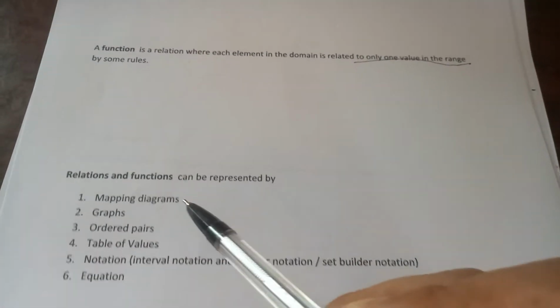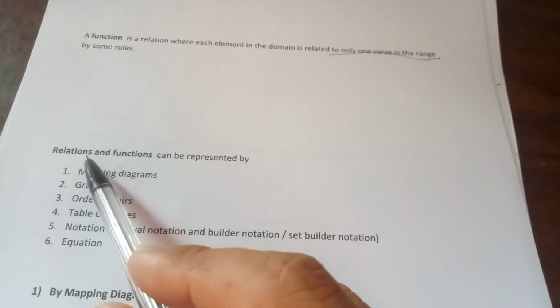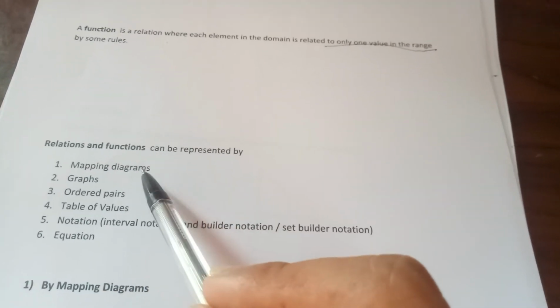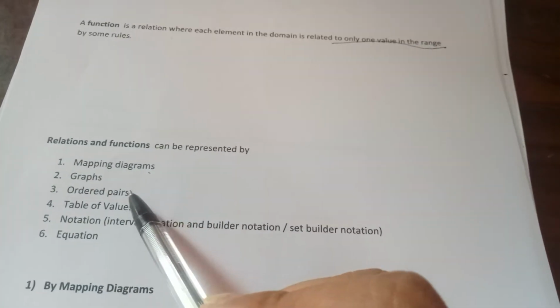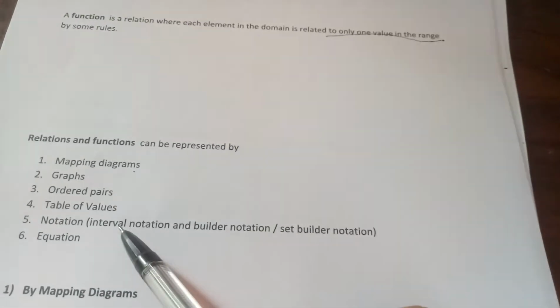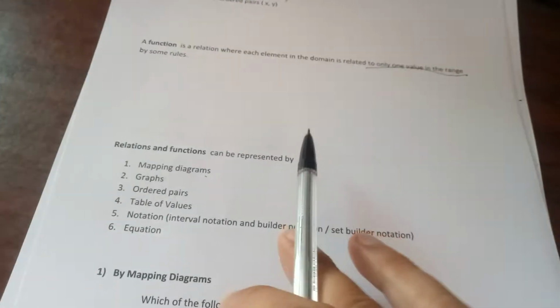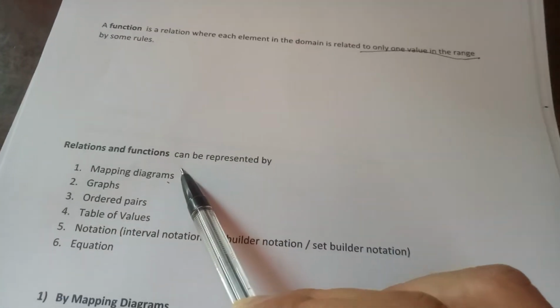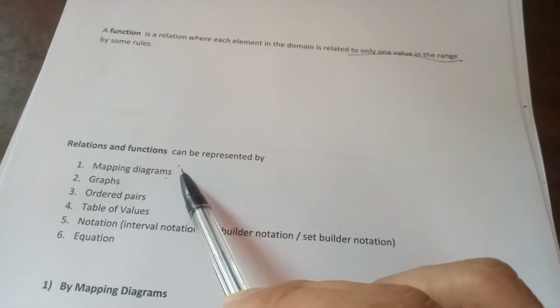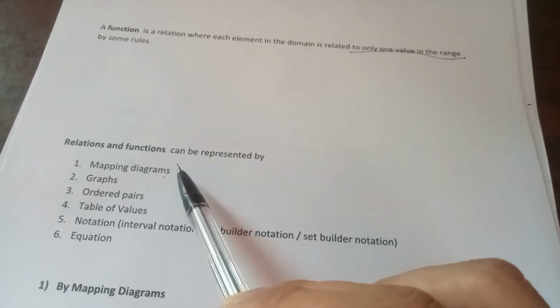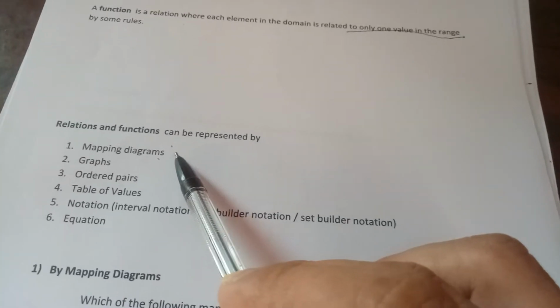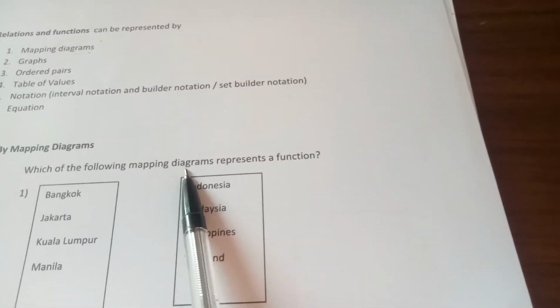First, we can express functions and relations through mapping diagrams, through graphs, through ordered pairs, through table of values, through notation, and through equation. By mapping diagrams, it indicates whether a relation is a function or not using arrows. Example, which of the following mapping diagrams represents a function?